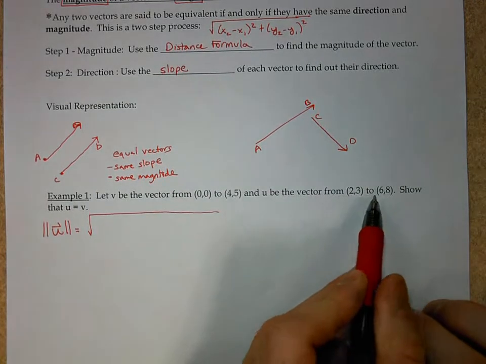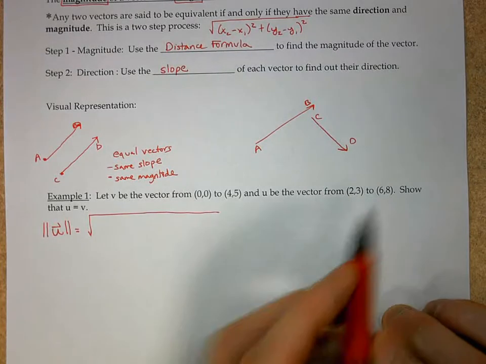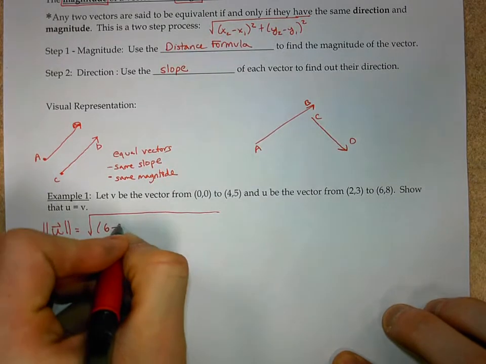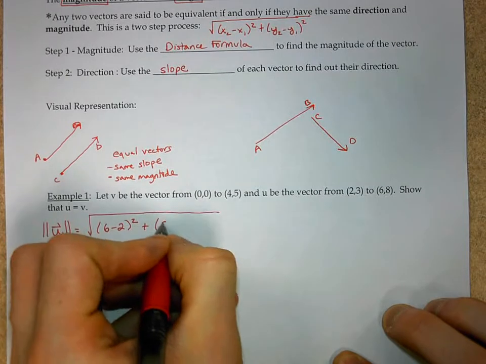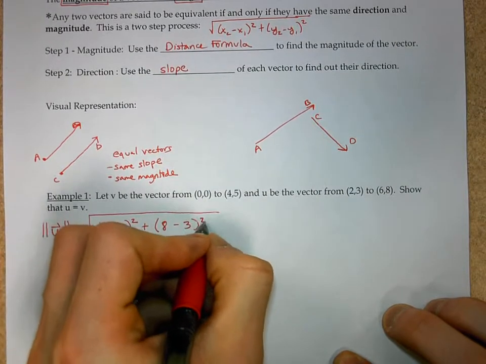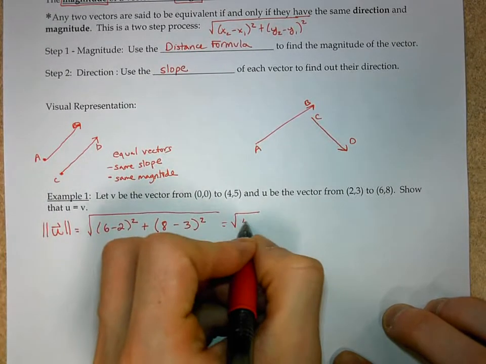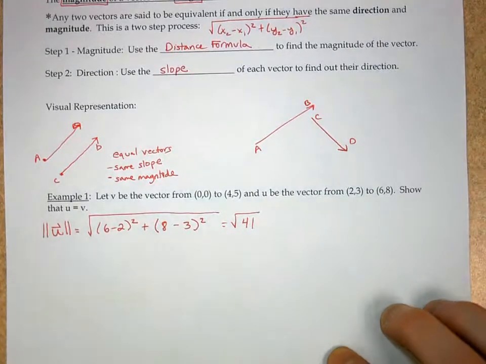So vector U has (2, 3) and (6, 8). If I subtract my x values, and then I square them, and then I'll subtract my y values, and I'll square them, I'll get the square root of 41.